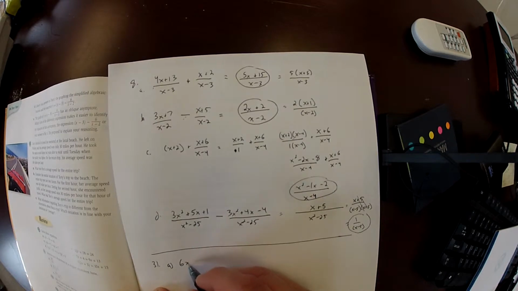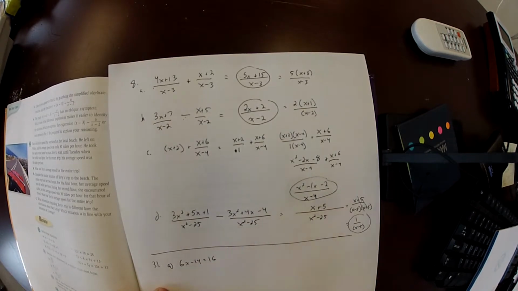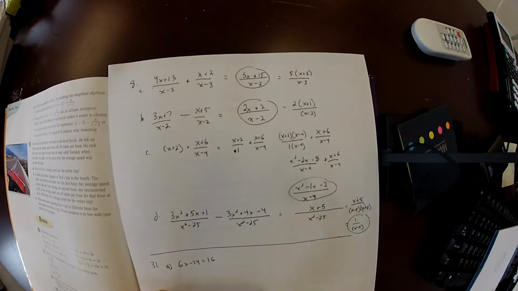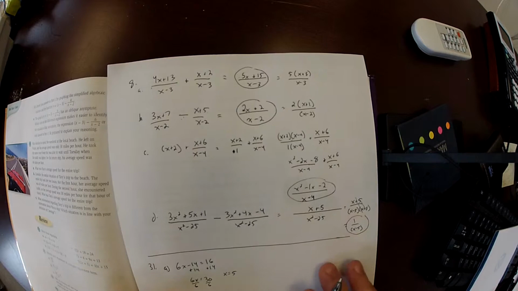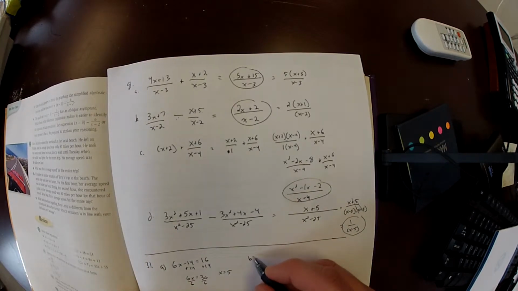So I have 6x minus 14 equals 16. This is a simple linear expression, so we're going to add the 14 to do the opposite. Add 14. This gives me 6x is equivalent to 30. And divide that by 6. I now have x is equivalent to 5. There's the first answer, 31a.